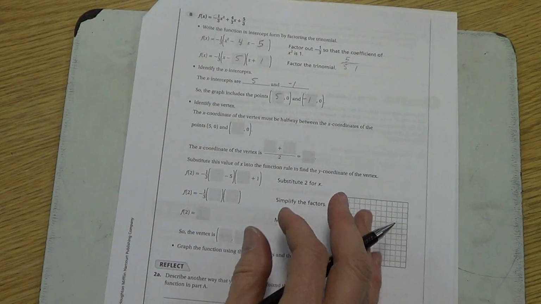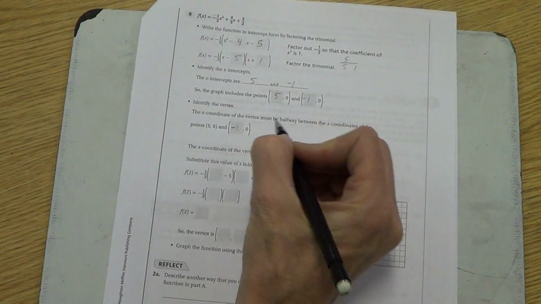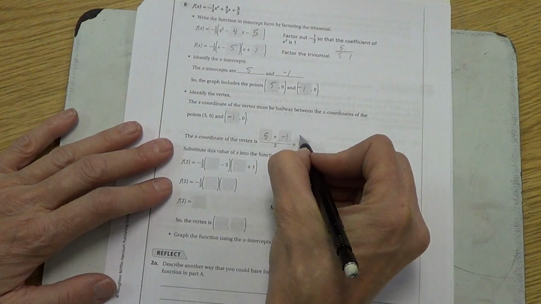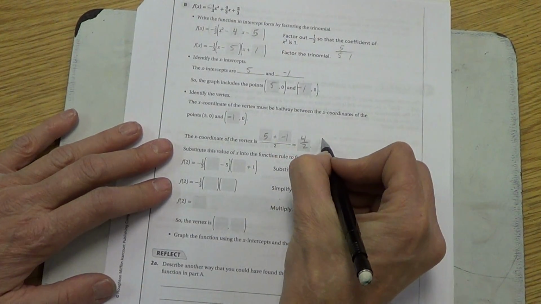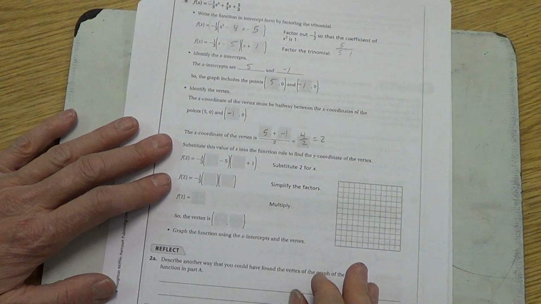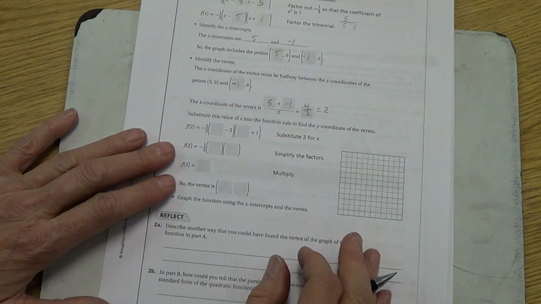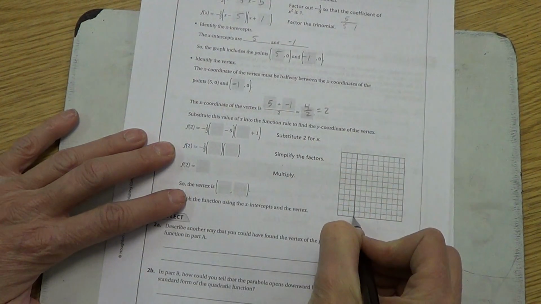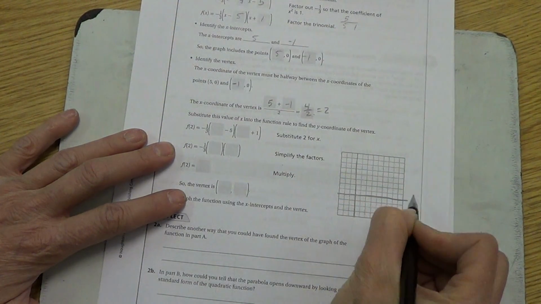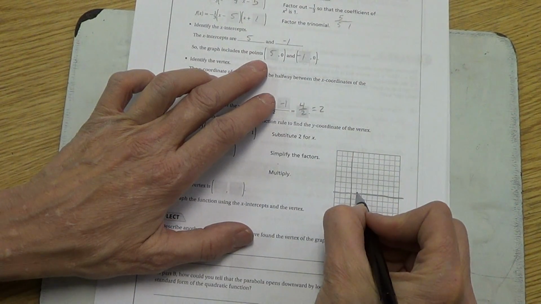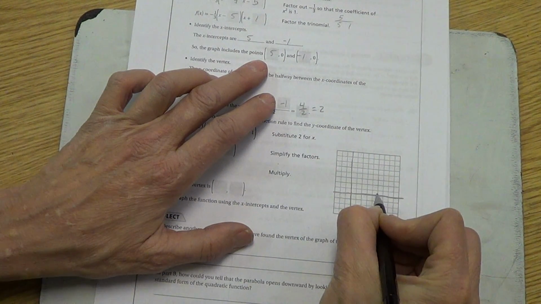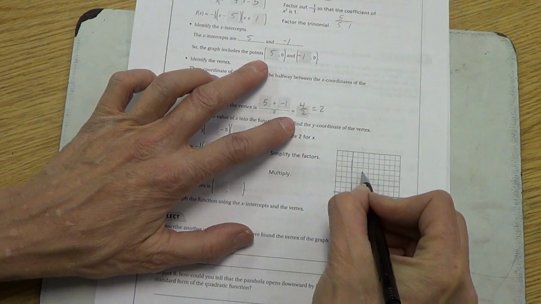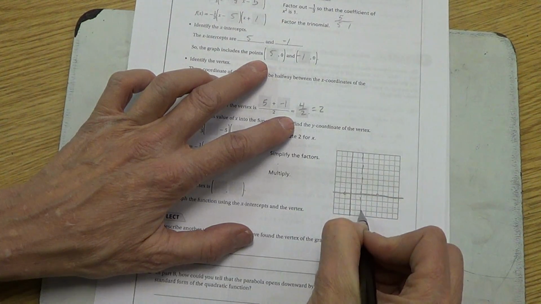The x-coordinate of the vertex must be halfway between 5 and negative 1. So we take 5 and we add negative 1. We get 4 over 2, which is equal to 2. Now we'd go down to the graph and try to get this one on the graph. There's our x and our y. We plot our x-intercepts at 5, and at -1. Halfway between was at 2. That was our axis of symmetry.